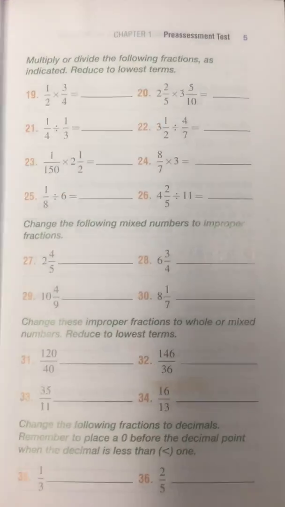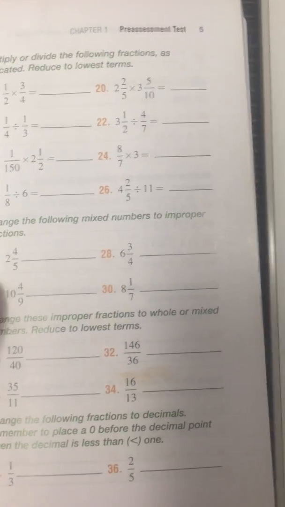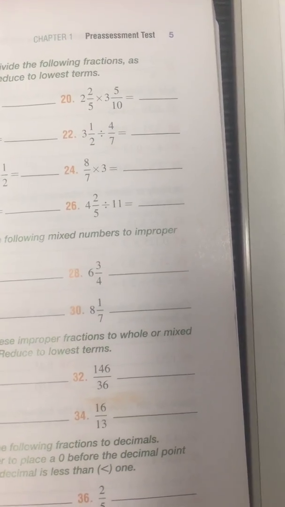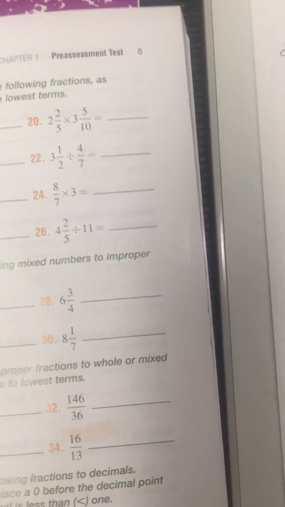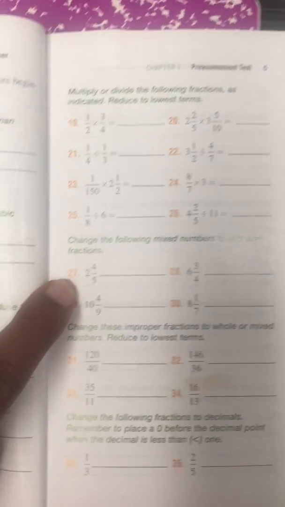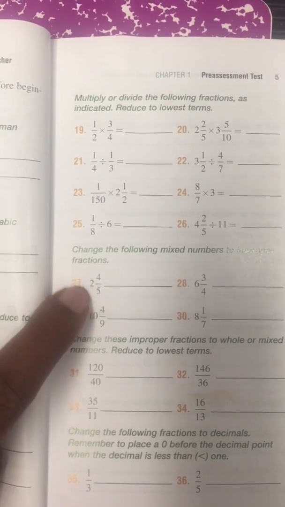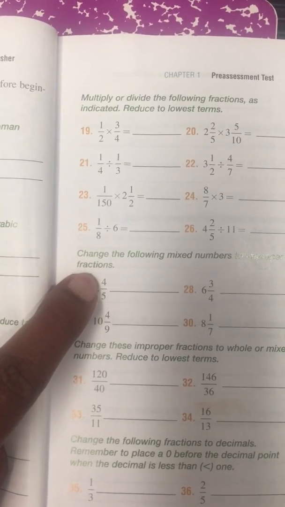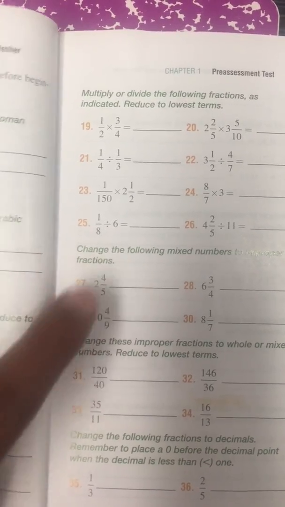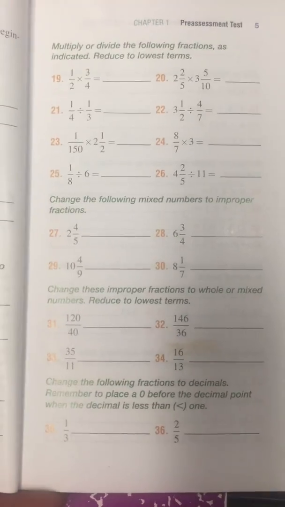Okay. The next set just asks you to change the mixed number to improper fraction. That we've talked about that. You're going to multiply. 2 times 5 is 10, plus 4 at the top. Your numerator is 14. So this answer will be 14/5. And the answers are also in the back of the book.